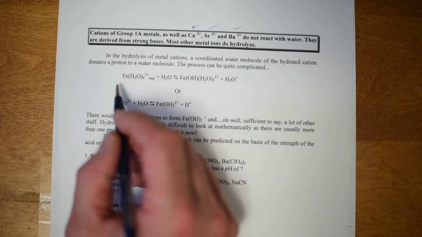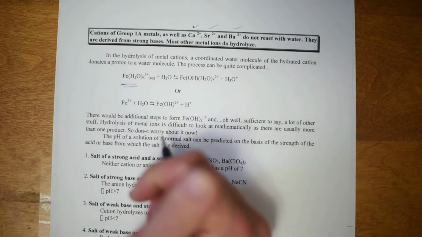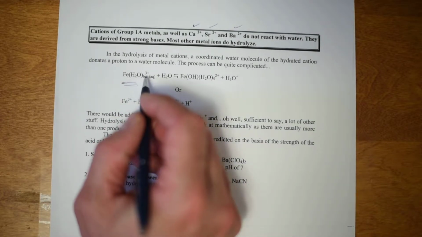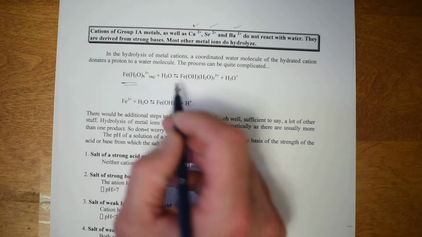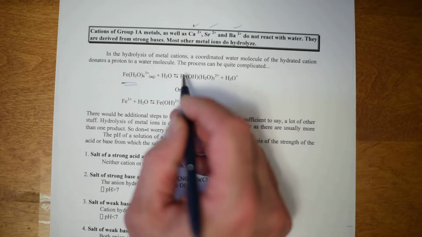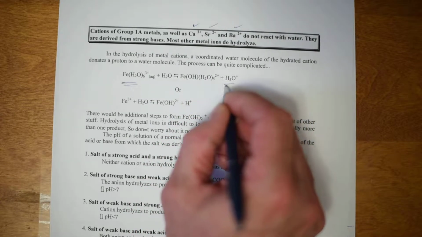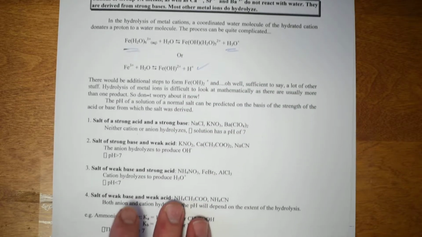Hydrolysis of other metal ions, like some of the transition metals, if we look at the hexaaquo iron 3+ ion, it will hydrolyze with water, and it will pry or add a proton to water, and we'll get an acidic solution. So there is something to look out for.